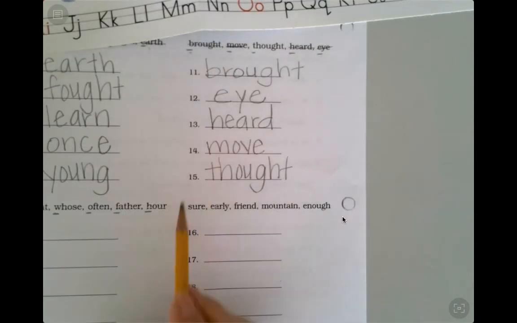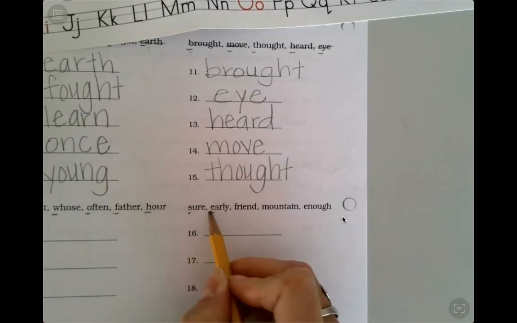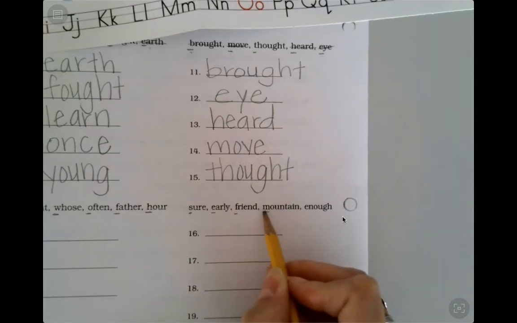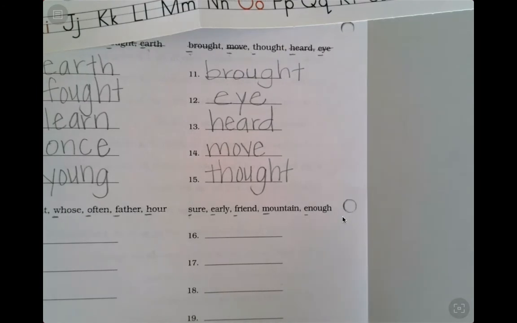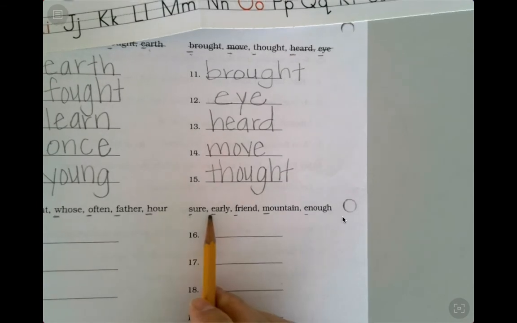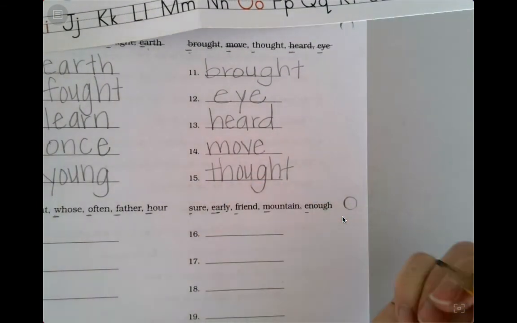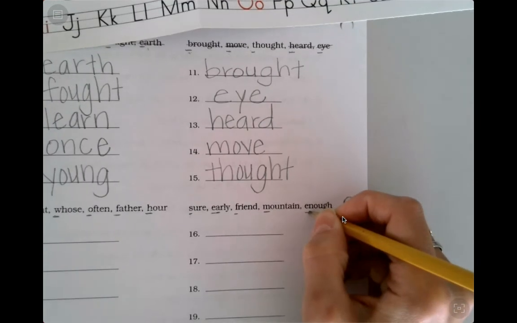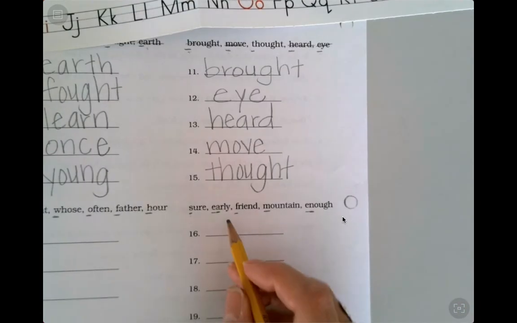And the last ones, underline the first letters of those. S, E, F, M, and E. Are there any ones that have the first letter that's the same? Yeah. Which one? E. So when you look at E, you're going to look at A, and then you're going to look at the N. Okay, and I'll help you out.